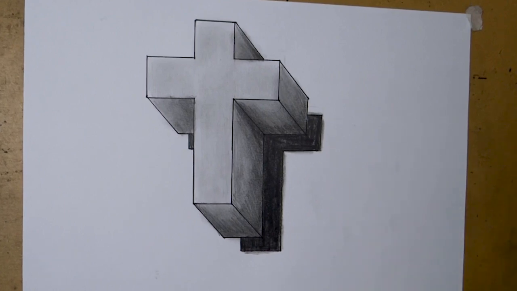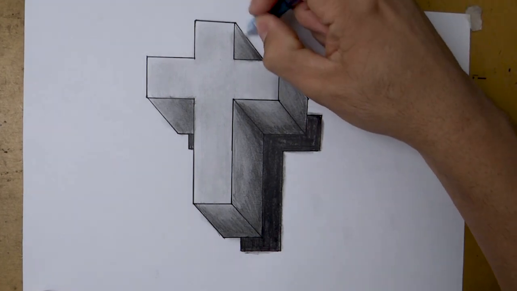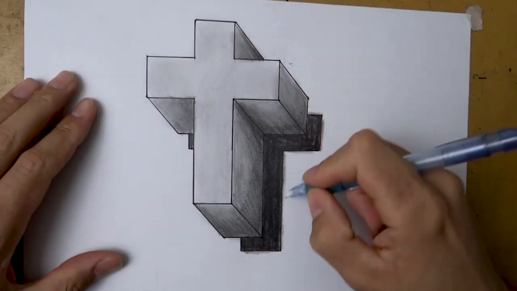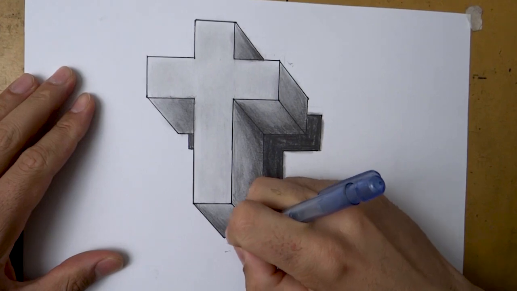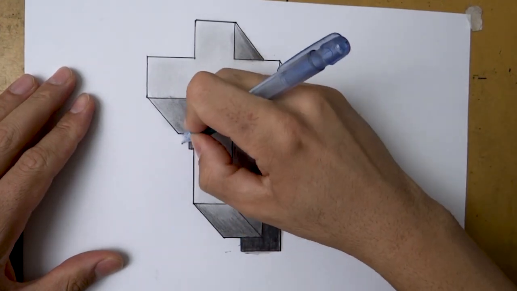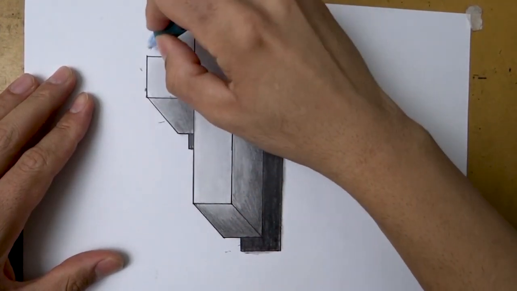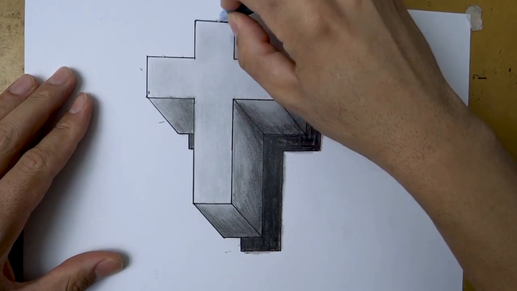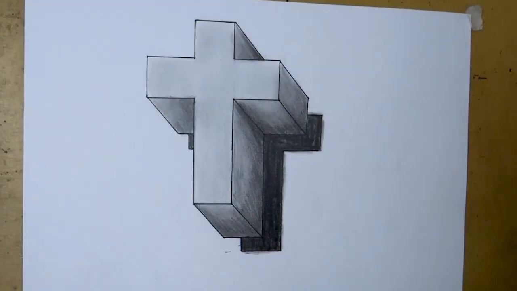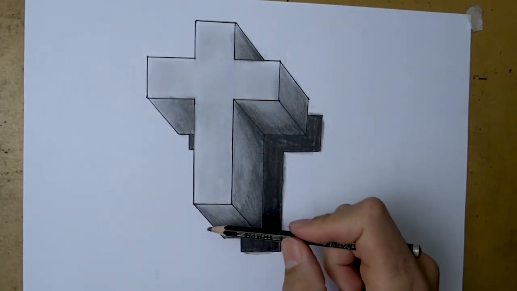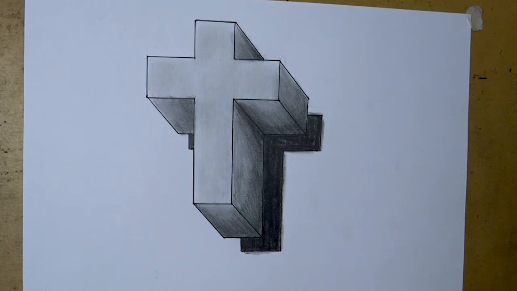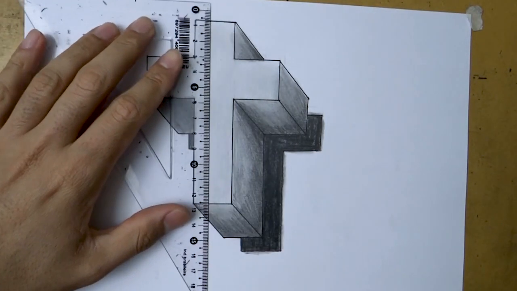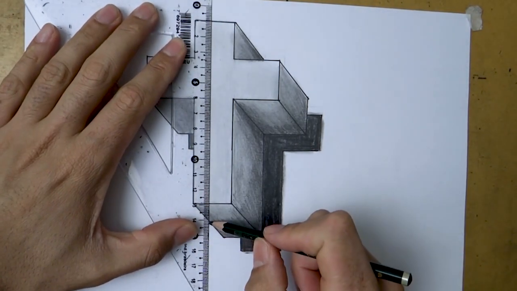And here it is, guys. The drawing is already complete. Now we can clean up where we have some excess graphite. And this drawing can be even more interesting if we make a cut.